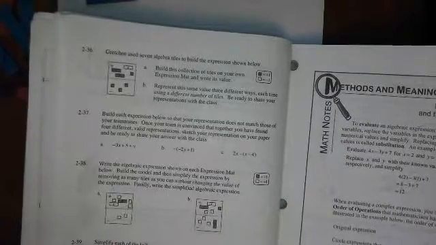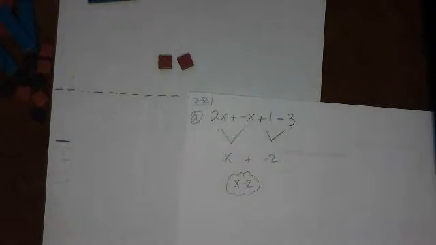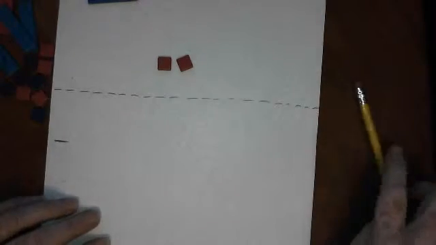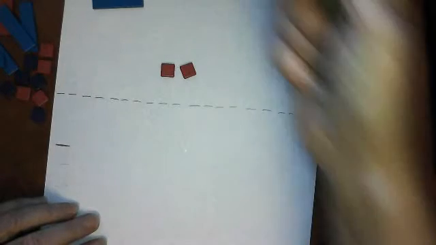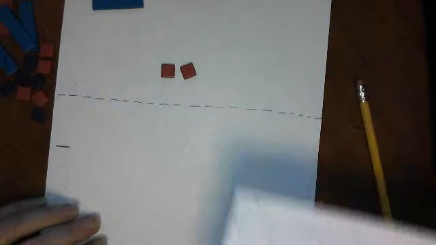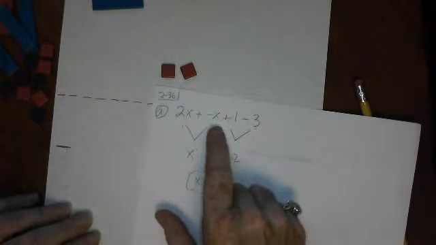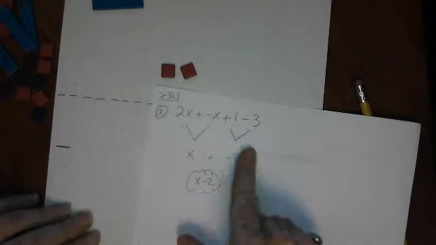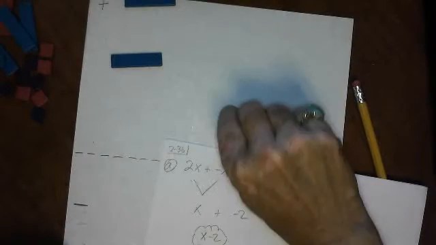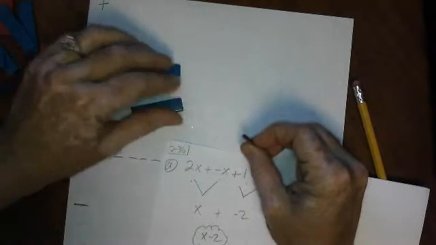Okay, so I'm going to try to represent it 3 different ways. Okay, so here we go. I could represent it a different way. So if I want 2x minus x plus 1 minus 3, remember I had it like this?